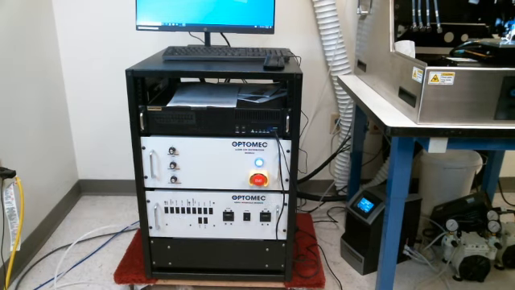The back of the electronics rack also contains the system control plate, which contains the mass flow controllers, or MFCs. So the MFCs are the controllers that control all the gas flows going to the system. So these are found at the back.